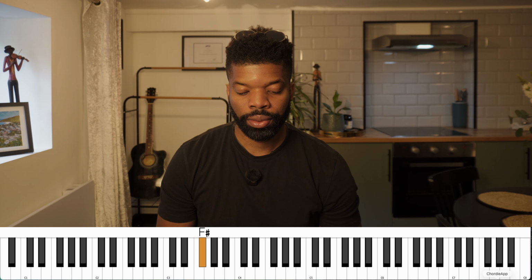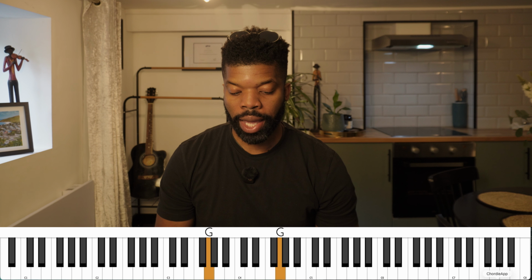So if you worked it out, the D major scale will be from D, right? A whole step up from D will be E, a whole step up from E will be F sharp, a half step up from F sharp will be G, a whole step up from G will be A, a whole step up from A will be B, a whole step up from B will be C sharp, then a half step from that will be back to D, so it goes.